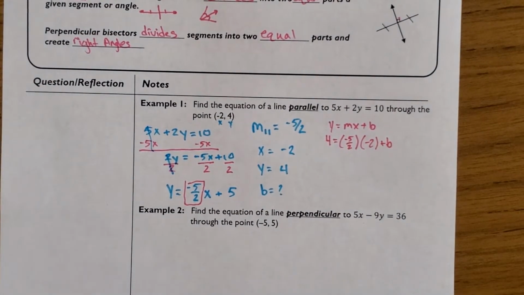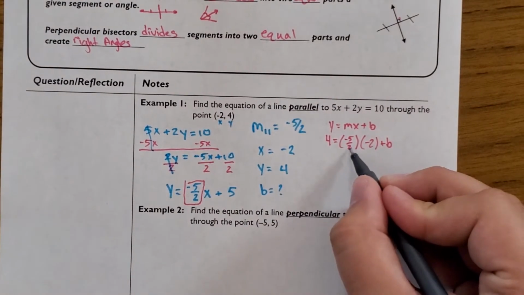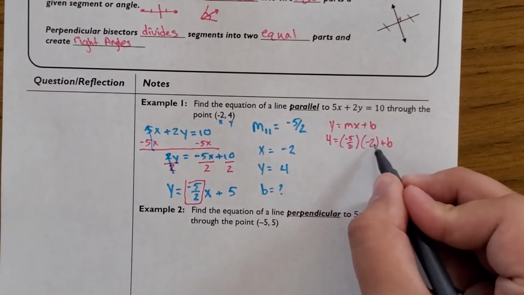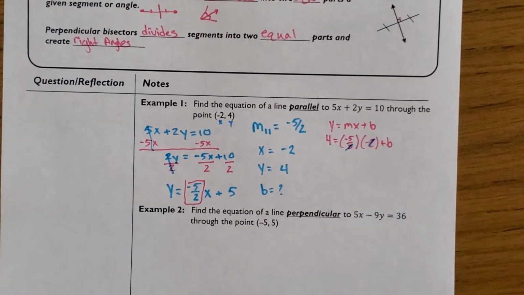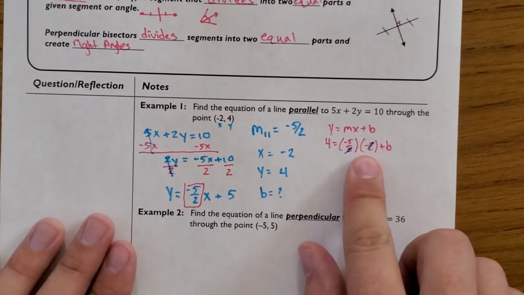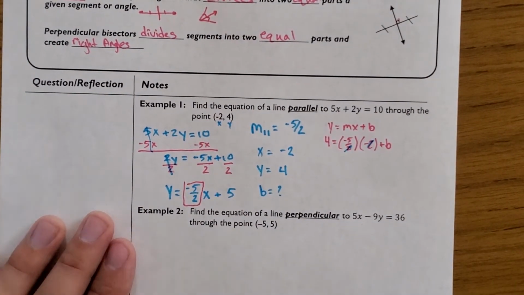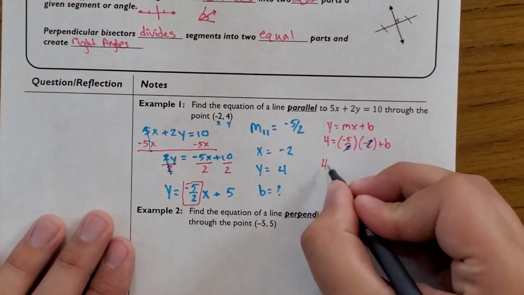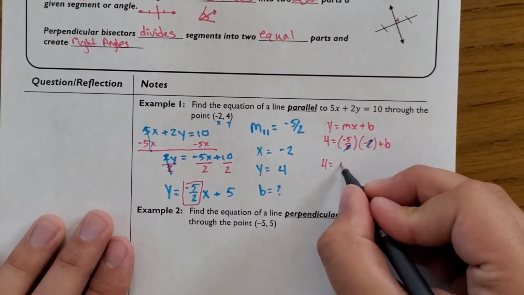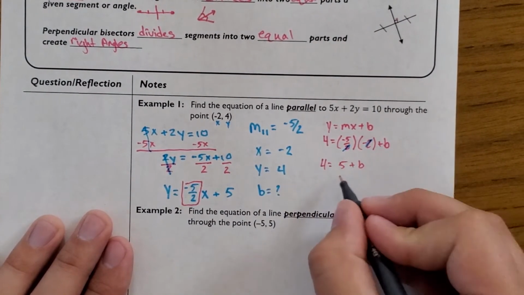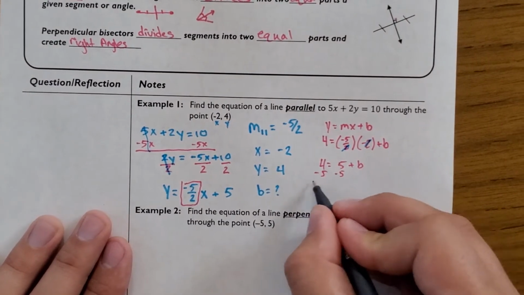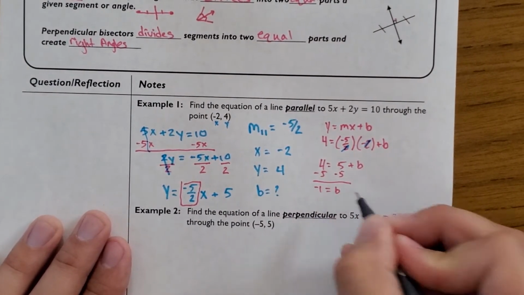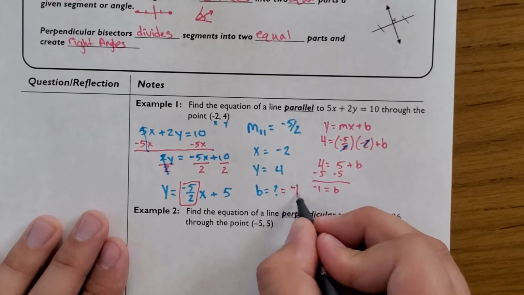Oh, this is an easy one. This is nice. This 2 right here and this 2, well, if you multiply 5 halves by 2, the 2's are going to cancel each other out. So all we have to acknowledge is the fact that this is a negative times a negative, and a negative times a negative is going to give me a positive. So this is going to turn to positive 5 plus b. Subtract our 5 from both sides, and we get negative 1 equals b. So now I know b equals negative 1.